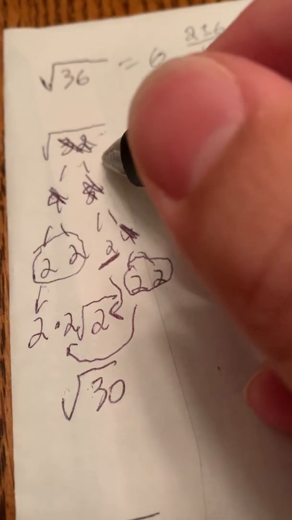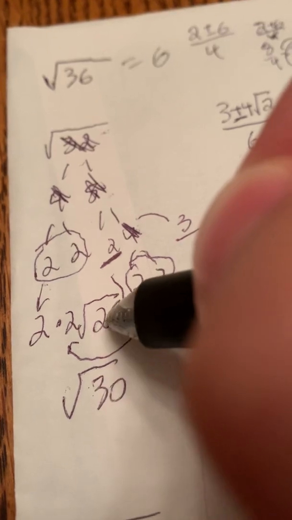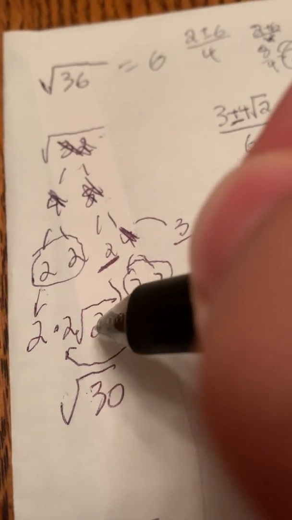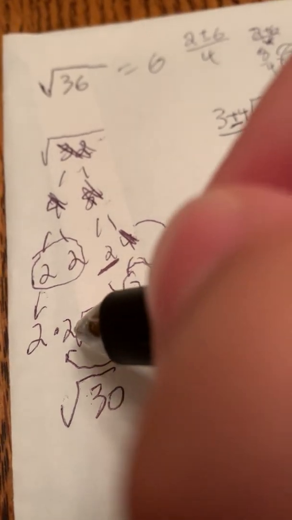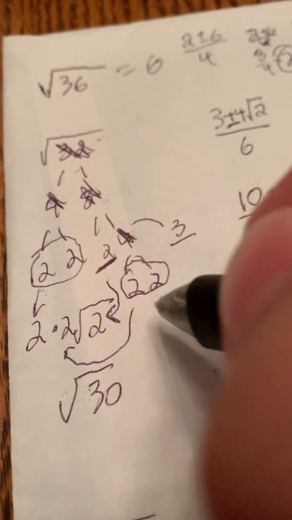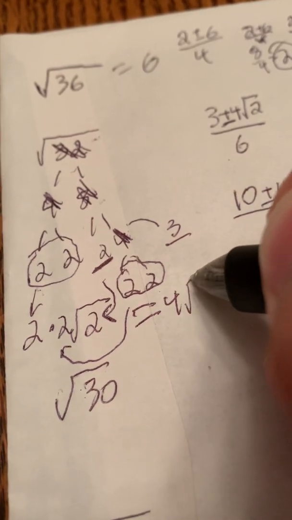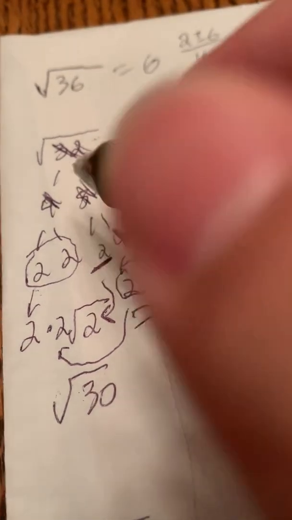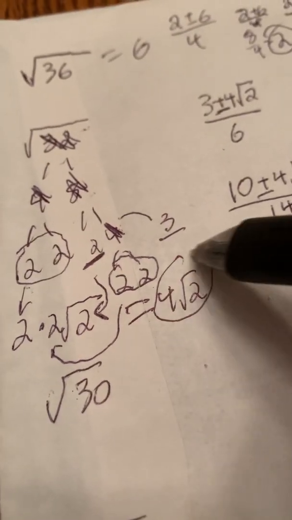If I had another number, like let's say there was a 3 split off over here at the end, I would put the 3 underneath and then have 2 times 3, which is 6. But I don't have that in this case. So I got 2 times 2 on the outside, which is 4. And then I still have the square root of 2 underneath. So I've turned the square root of 32 into this.